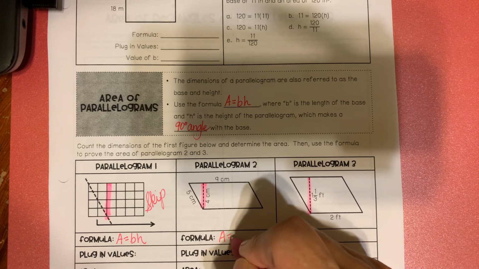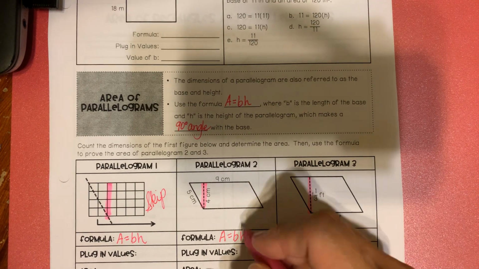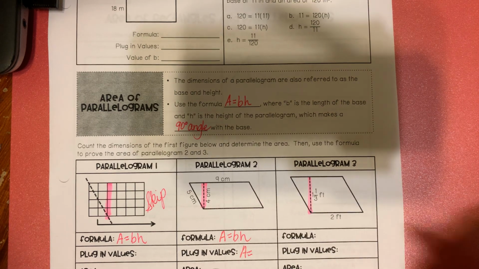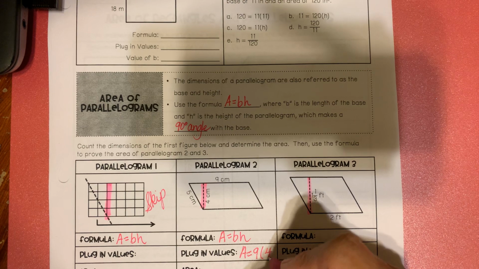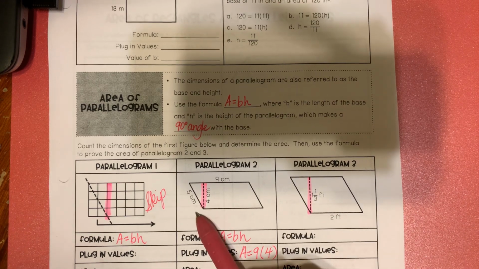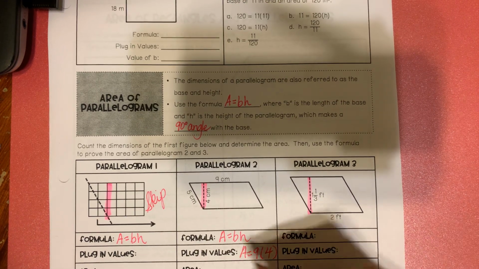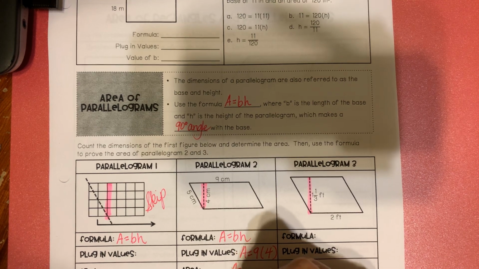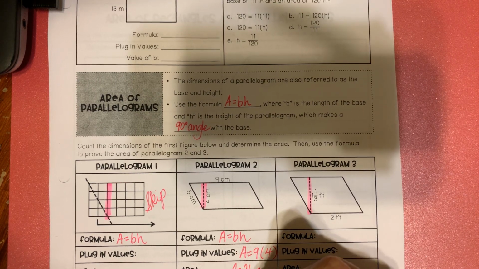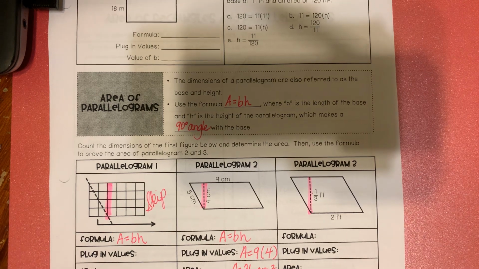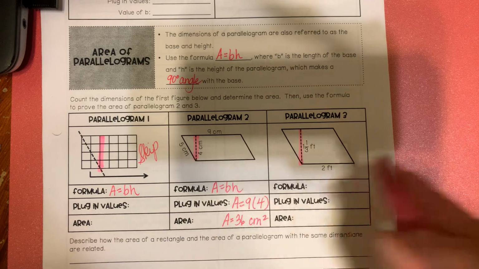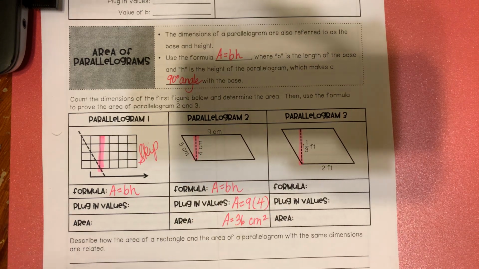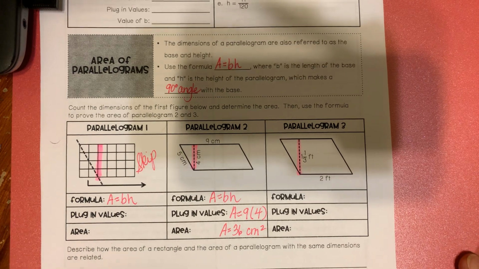We've got the same formula, base times height. And we're going to plug in our values. Our base would be 9, and the height is 4. They're going to give you a third number just to throw you off, okay? So 9 times 4 would be 36, and that would be centimeters squared. Because it would take 36 centimeters that are 1 centimeter by 1 centimeter to cover the parallelogram, if that was drawn to size.